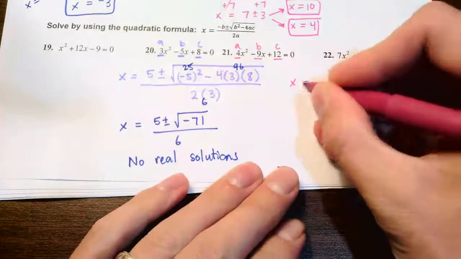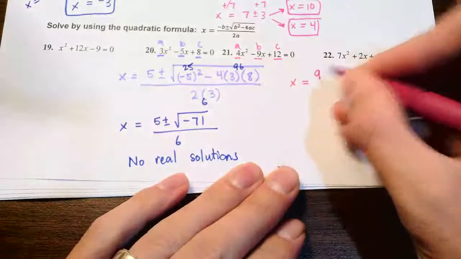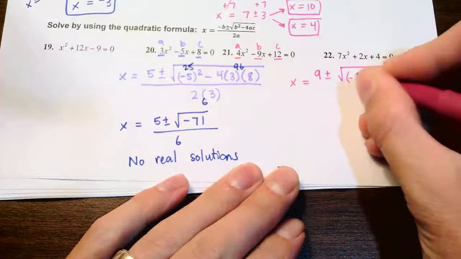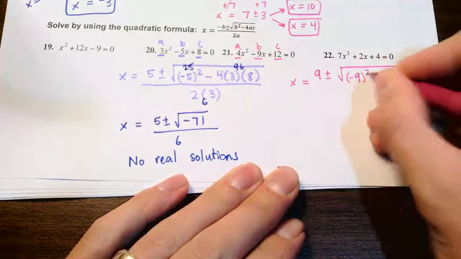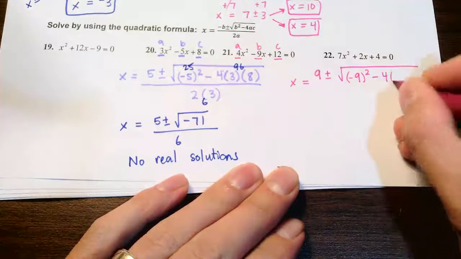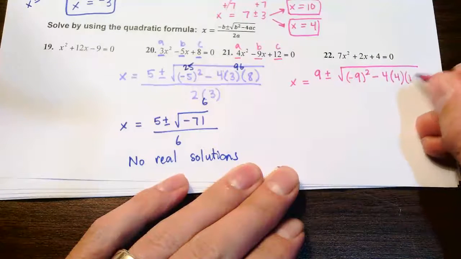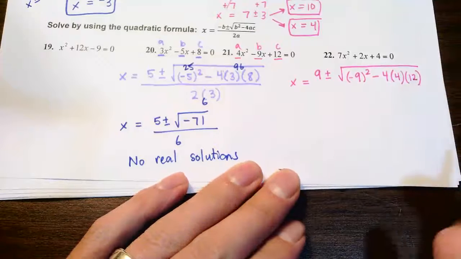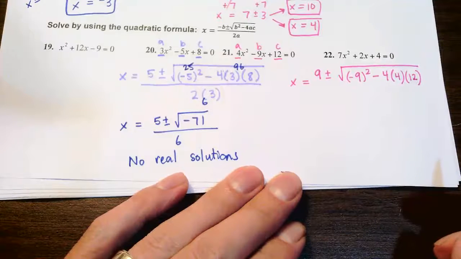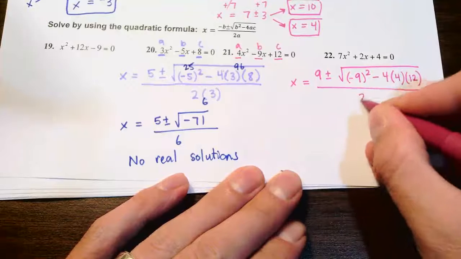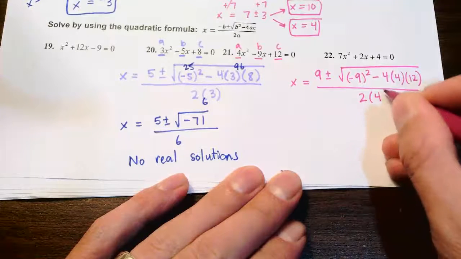Our X is equal to the opposite of B, positive 9, plus or minus the square root of negative 9 squared minus 4 times A, which is a 4, times C, which is a 12. And there we go. And all of that, 2a, 2 times 4.